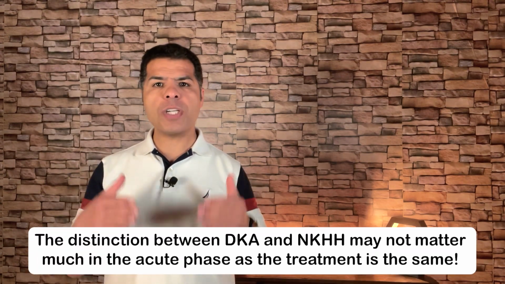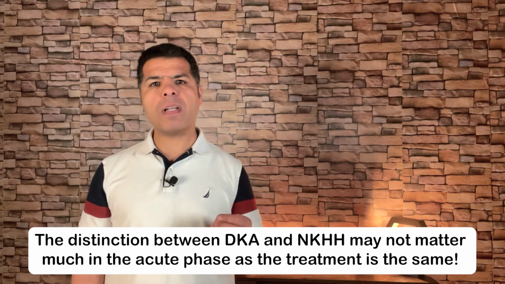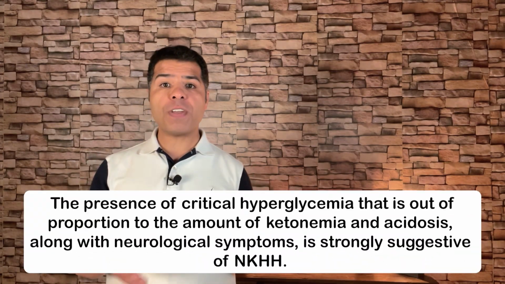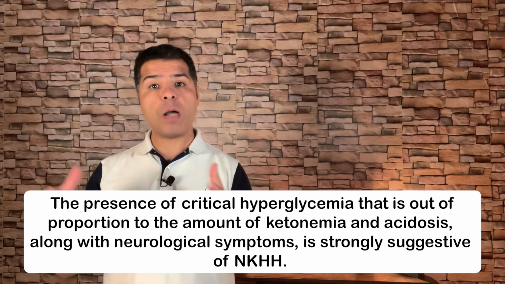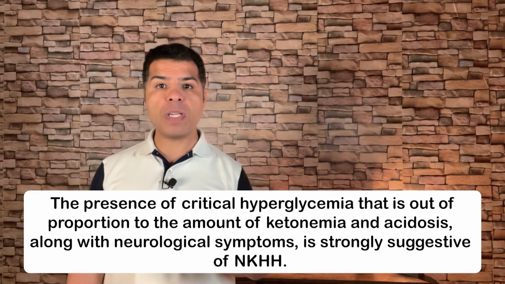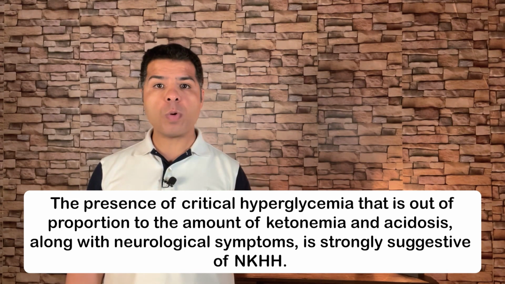The distinction between DKA and nonketotic hyperosmolar hyperglycemia may not matter much in the acute phase, as the treatment is the same, but it's not difficult to differentiate between them in clinical practice. The presence of critical hyperglycemia that is out of proportion to the amount of ketonemia and acidosis, along with the neurological symptoms, is strongly suggestive of nonketotic hyperosmolar hyperglycemia.